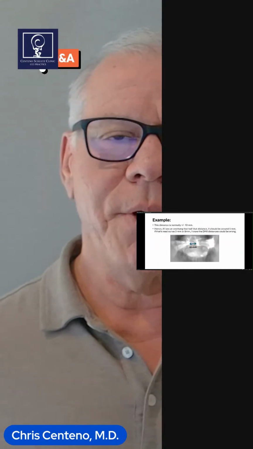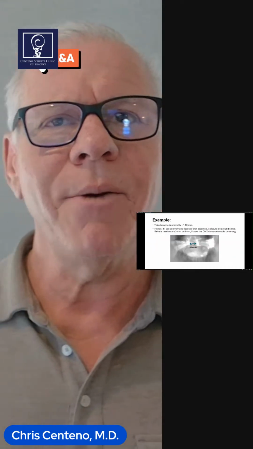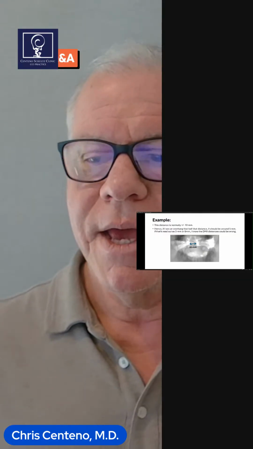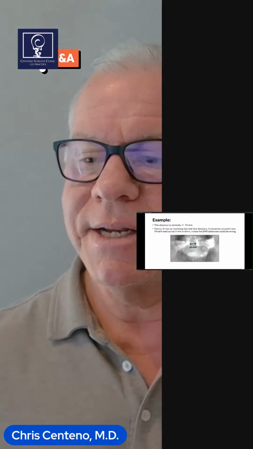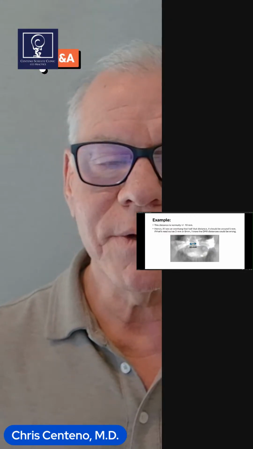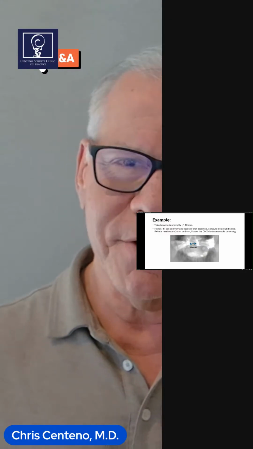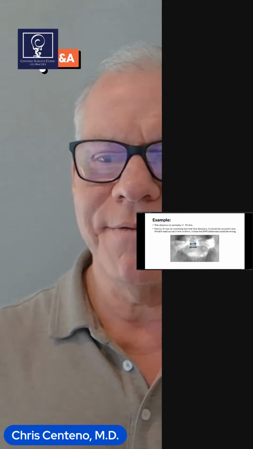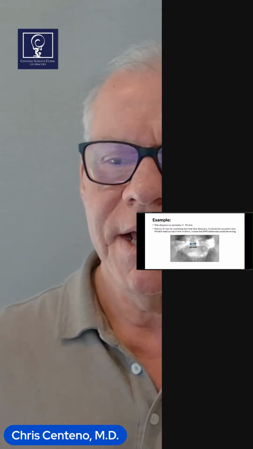So this is an example that I would come up against, I want to say maybe 1 in 5 times when I got a DMX report. I knew that the distance across here, across the dens, was about 10 millimeters, give or take. I think the smallest I've seen it is about 9 millimeters. The biggest I've seen it is about 12 millimeters.